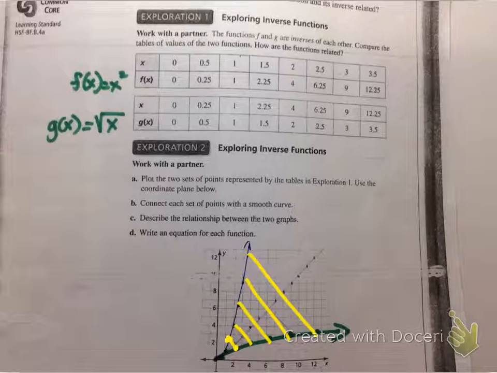Now, remember what we did in the tables? What did we do here? This became the y, and this became the x, right? Okay, so now we're going to do a problem, and let's take an equation and find the inverse of it.